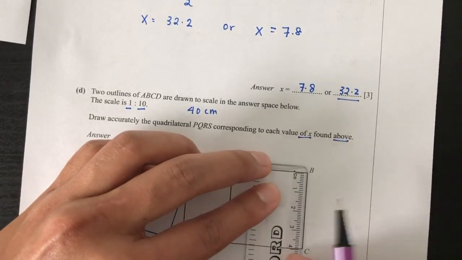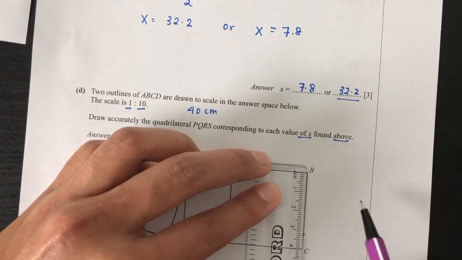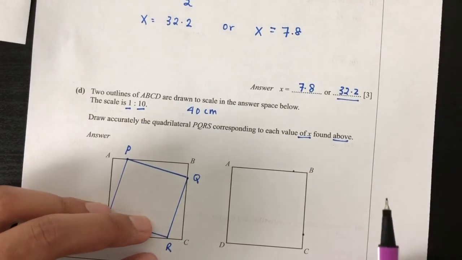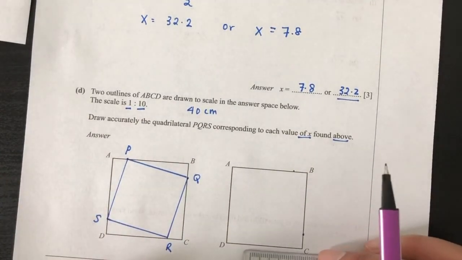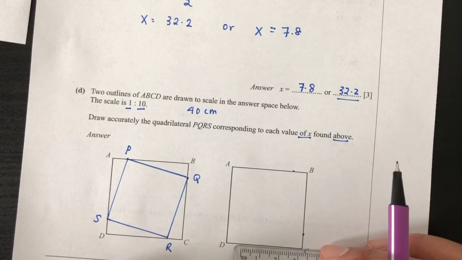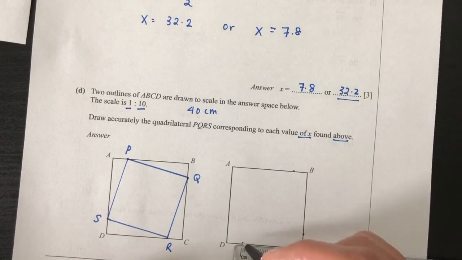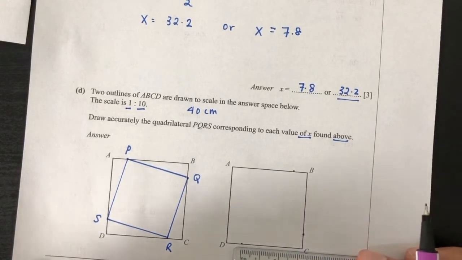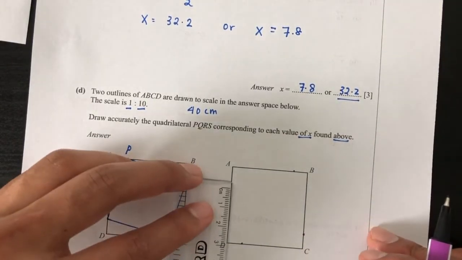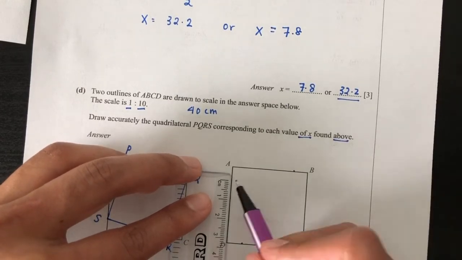Same way, 3.22 will be about here. Then we have right here, 3.22. So 3.22 will be about this length, and finally 3.22, about right here.